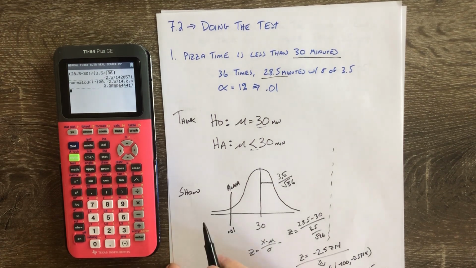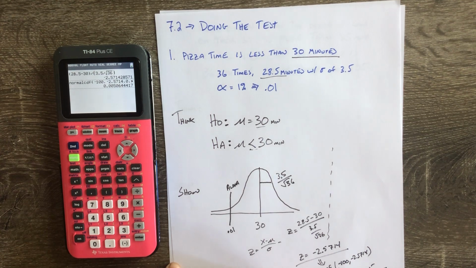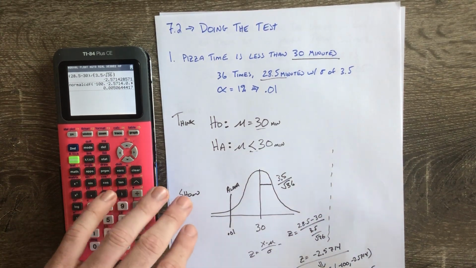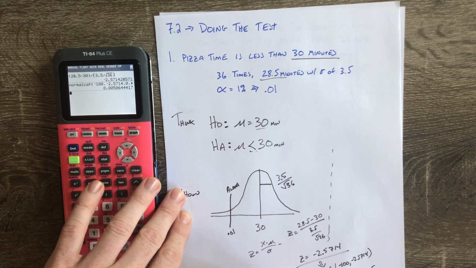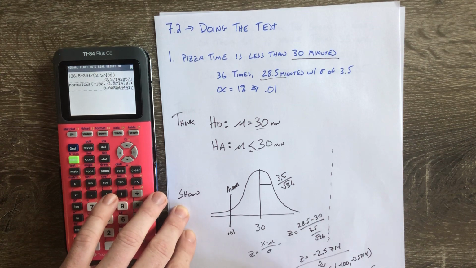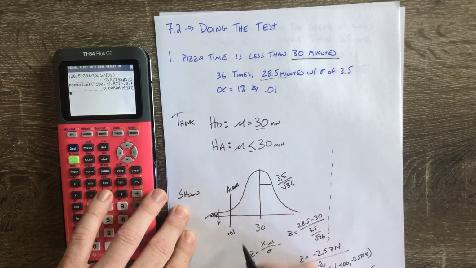Now we got to tell. We thought with our hypothesis, we're showing here with all of our work, and now let's go ahead and tell. So our p-value is less than our alpha value. So here's our p-value in here, less than the cutoff, right?